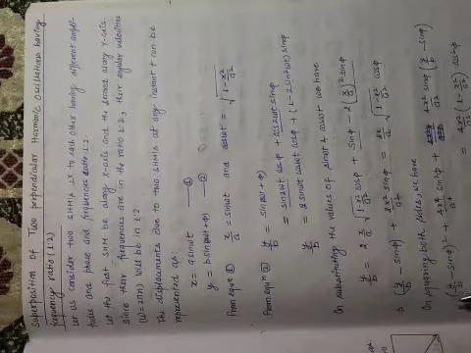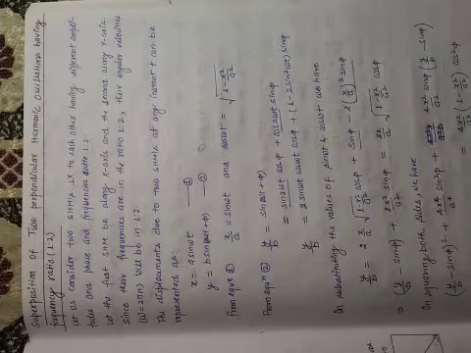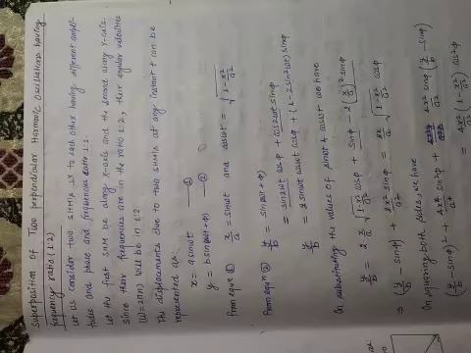Now you can do this thing, that is squaring both sides. That is, square onto the left hand side as well as onto the right hand side.